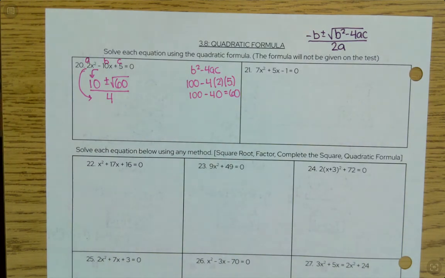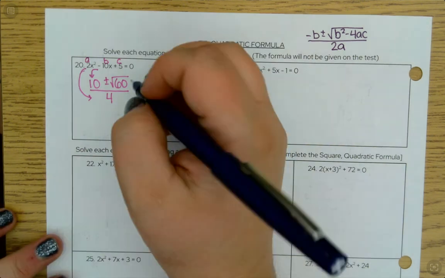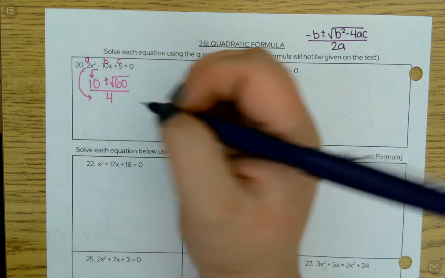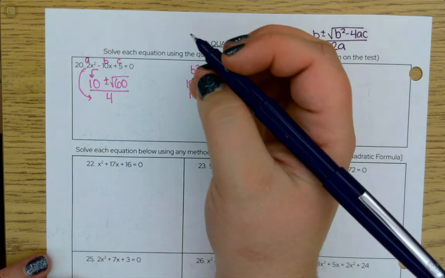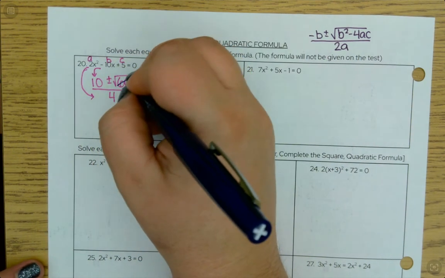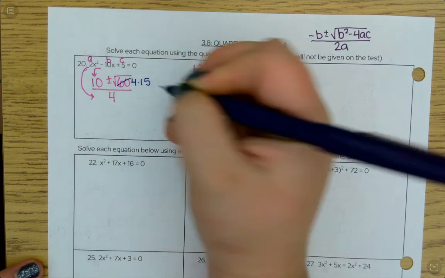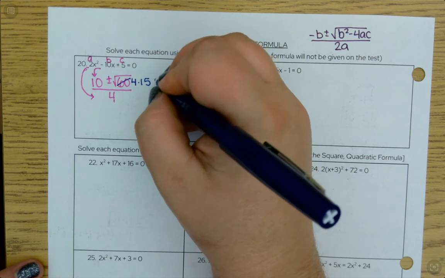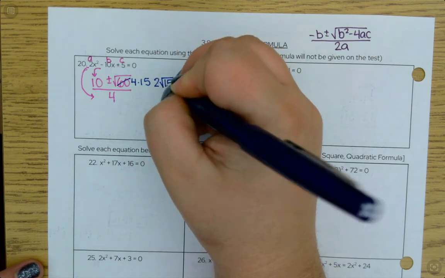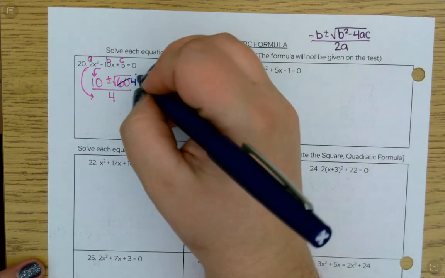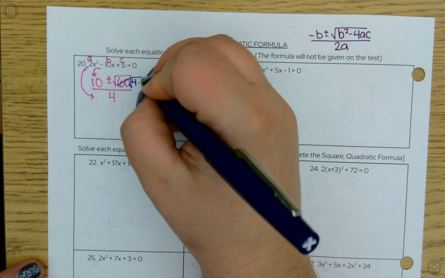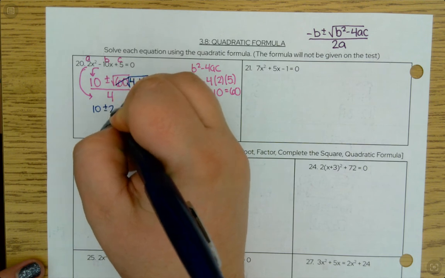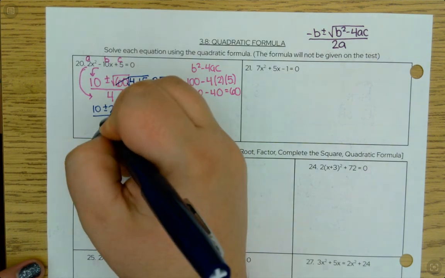Now let's talk simplifying. That's the hardest part of the quadratic formula. I need to find 2 numbers that multiply to 60, one of which is a perfect square. So let's see, 4 is our first perfect square. 4 goes into 60 15 times. So I'm going to rewrite this as 4 times 15, which really makes this the square root of 4 times the square root of 15, which is 2 square roots of 15. Okay, again, I'm getting this 2 because I did the square root of 4. So really, I have 10 plus or minus 2 square roots of 15 over 4.